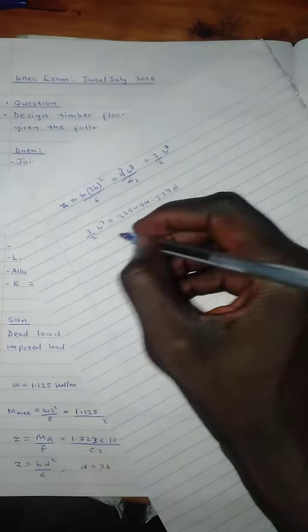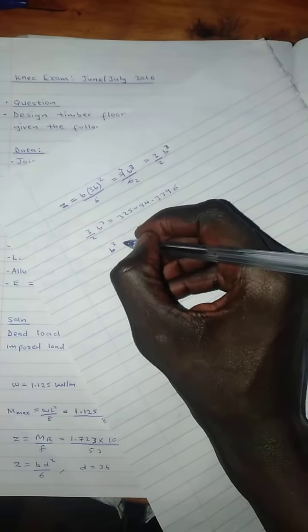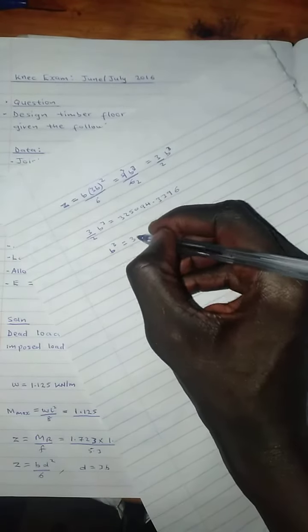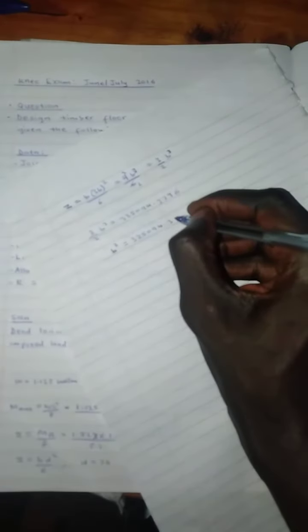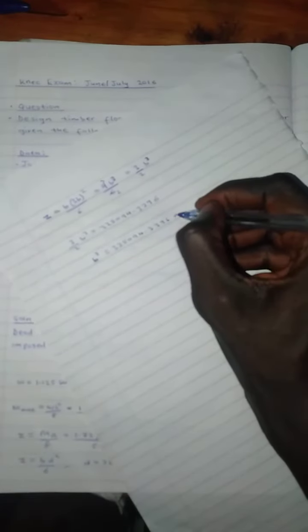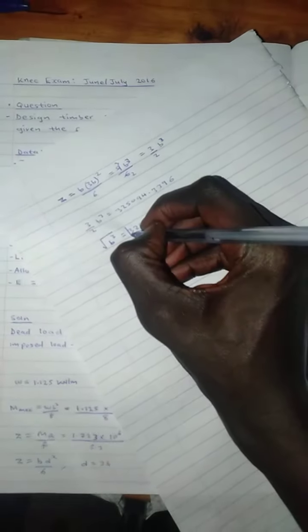So after equating this, we want to remain with B cubed on this side. So we will multiply it by 2, then divide it by 3. So let's get the cube root of B cubed, then the cube root of our answer here.